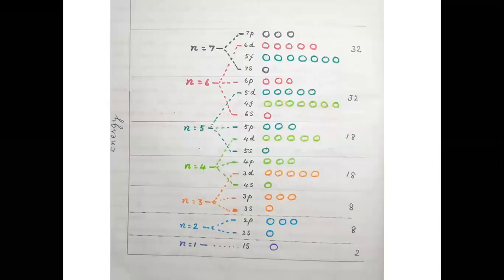Now look, this is how the energy differences of orbitals are. Look here, n is the principal quantum number. For n is 1, only the 1s orbital is there. When n is 2, 2s and 2p orbitals are there. When n is 3, 3s, 3p, 3d orbitals are there. But what happens?